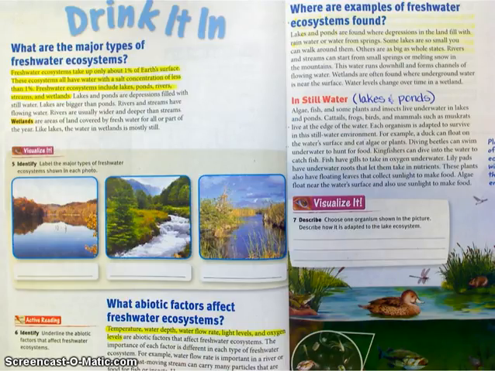Okay? Wetlands are areas of land covered by freshwater for all or part of the year. Like lakes, the water in wetlands is mostly still. Look very quickly at number 5. Label the major types of freshwater ecosystems shown in each photo. In the first photo, that is going to be either a lake or a pond. The water is really not moving. The second photo, that's going to be a stream or a river. The water is obviously moving fairly quickly. And then the third photo, the one all the way to the right, that is a wetland area.